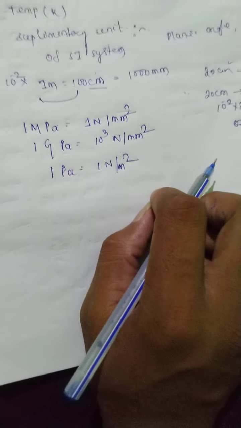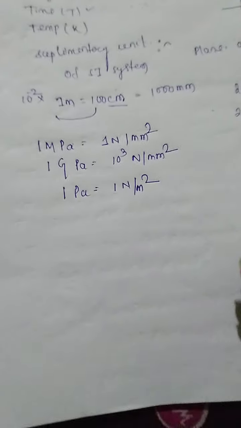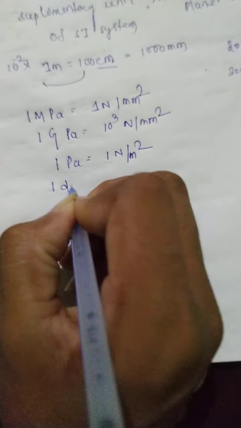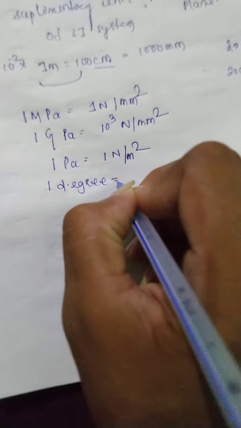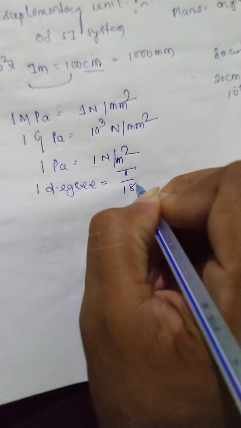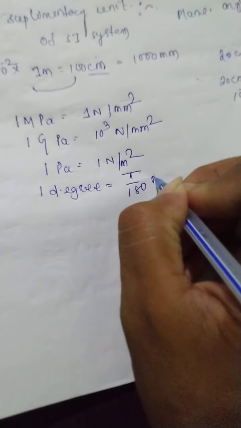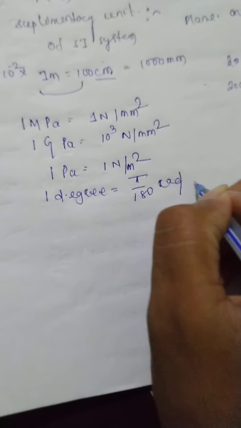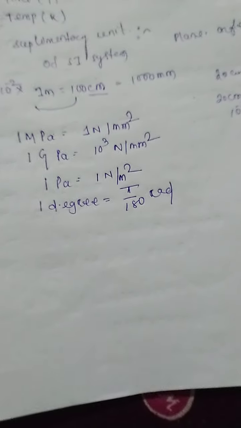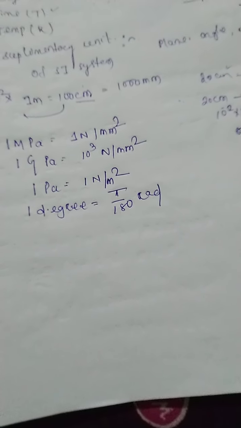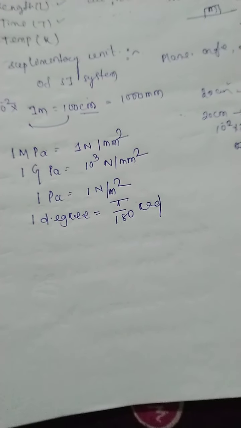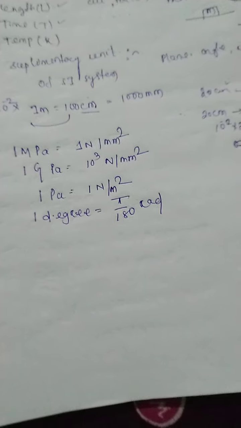These are some basic ideas. Okay, then 1 degree is equal to pi by 180 rad. This is radian, the symbol is rad. These are some basic things.